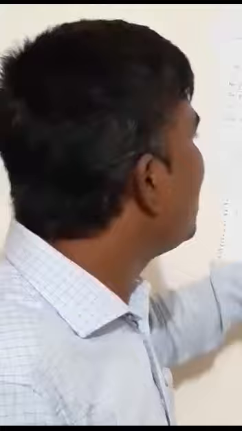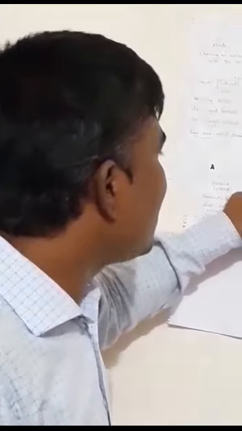Another use is that present participle can be an adjective. Like we showed in an earlier example, this is a running bus. Running is a present participle used as an adjective. And past participle is used in three forms: in passive form, in perfect tenses, and as an adjective.